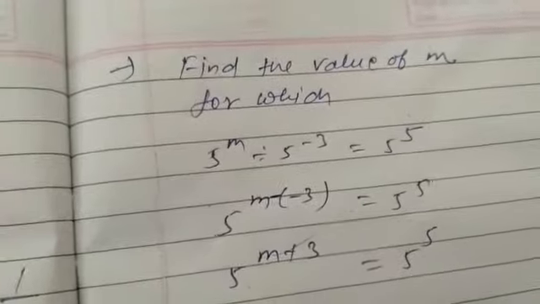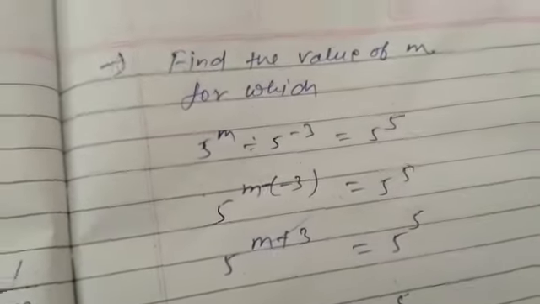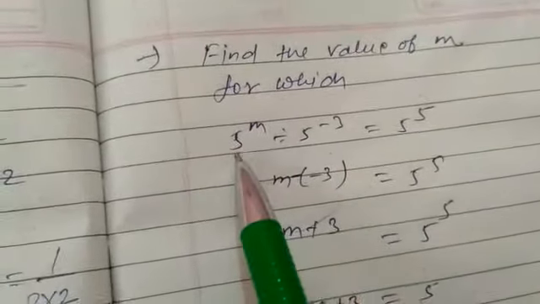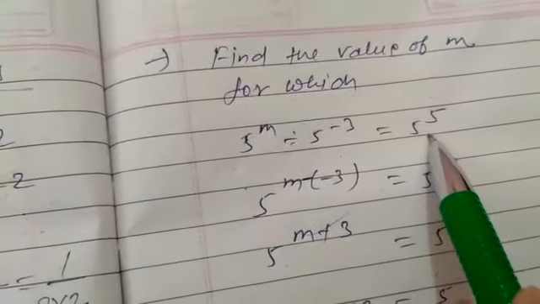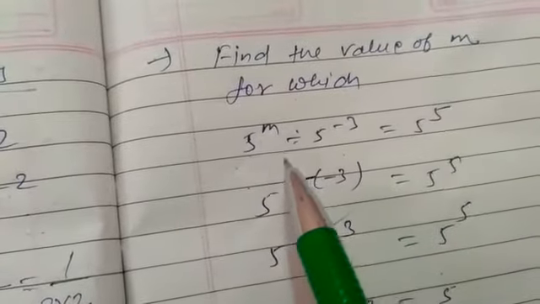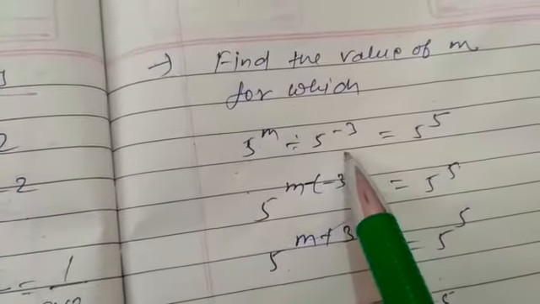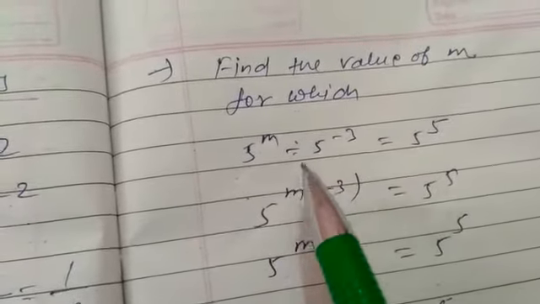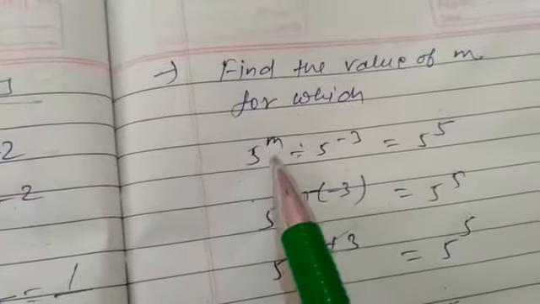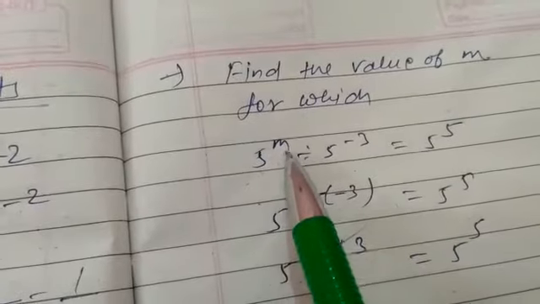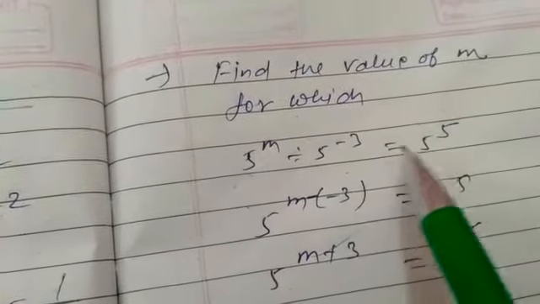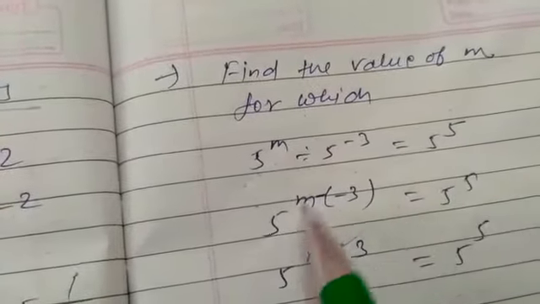Find the value of m for the following. You can see that there is a question, and I am going to use the exponential law to determine the value of m. So here 5 raised to the power m divided by 5 raised to the power minus 3 is equal to 5 raised to the power 5.